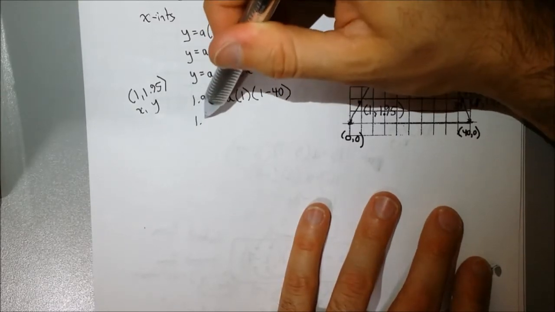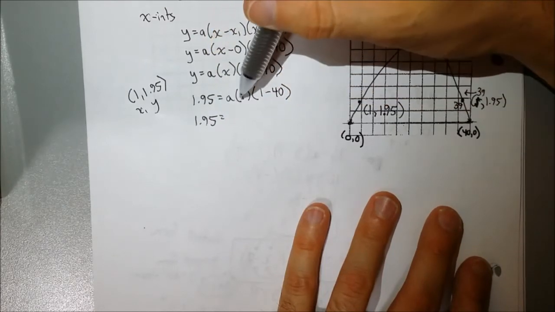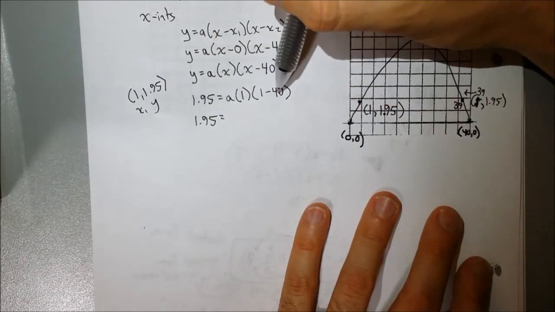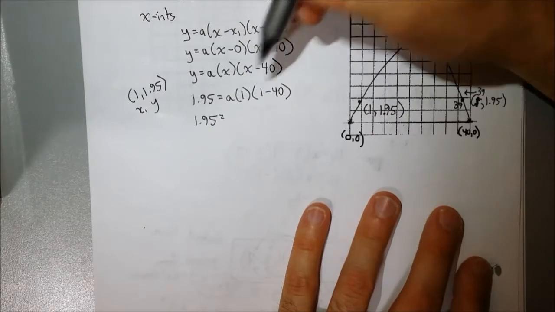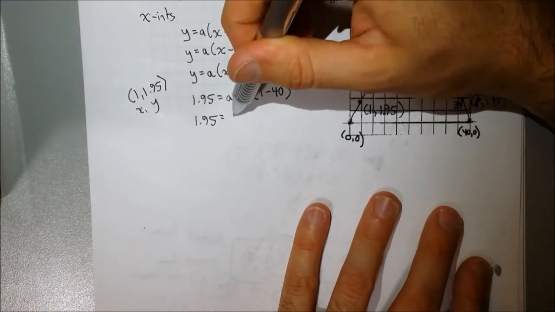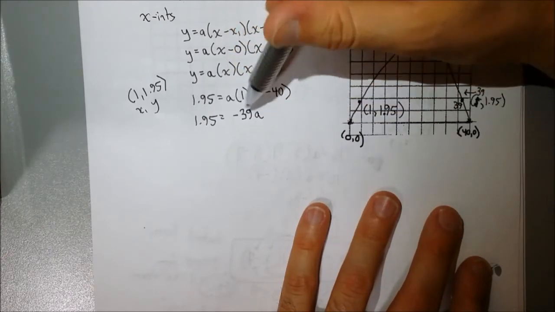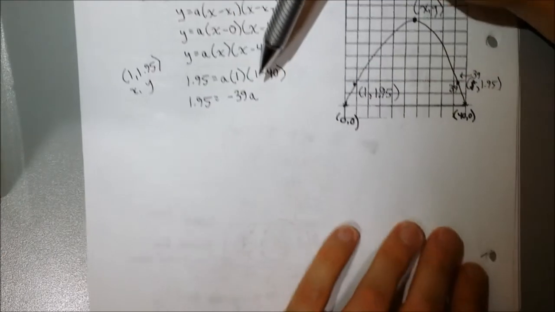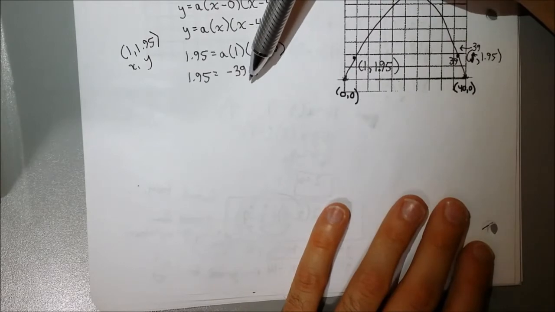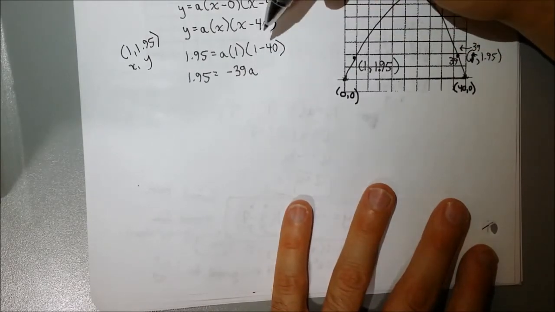So I'm just going to get 1 times A, so A, and then 1 minus 40 gives me negative 39. So I'm going to get negative 39 times A. It's ugly, I know, whatever. I'm going to divide both sides by negative 39.